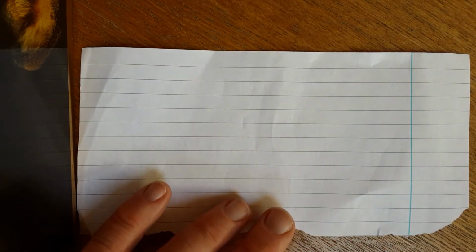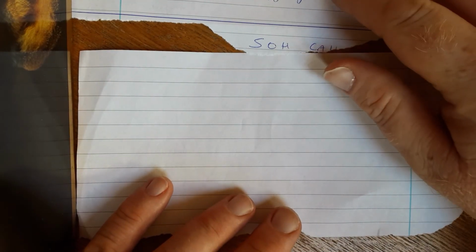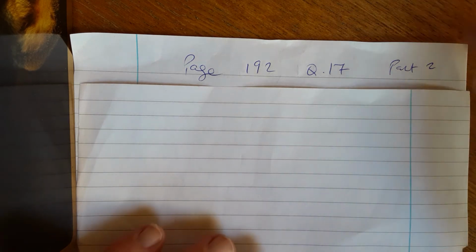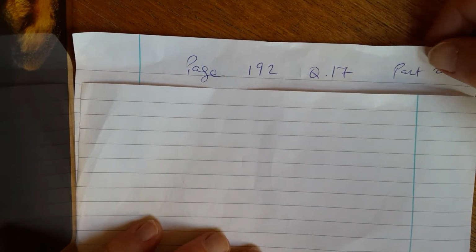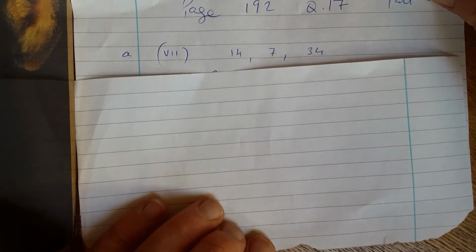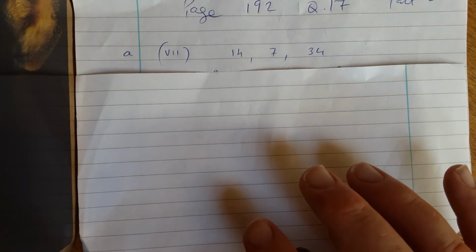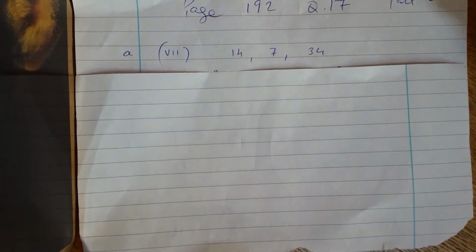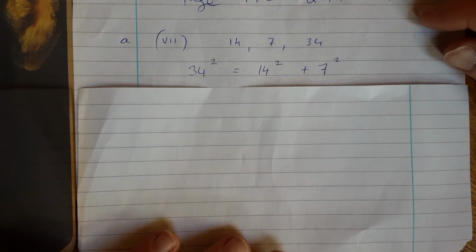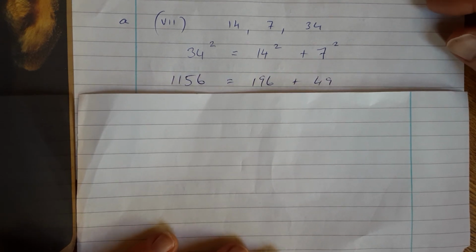Okay, let's have a look at question 17, part 2. So here I have page 192, question 17, and I'll call it part 2 for purpose of the video. So it's part A, VII. We're given three numbers, 34, 14 and 7. 34 is obviously the hypotenuse. 34 squared equals 14 squared plus 7 squared.